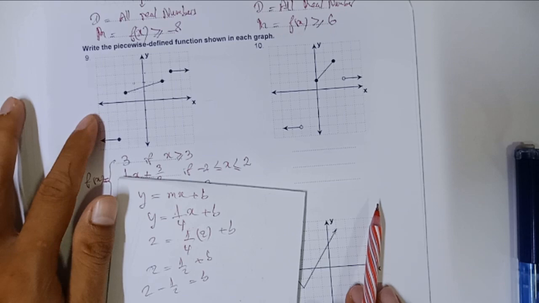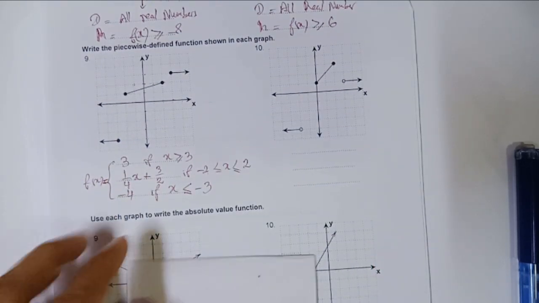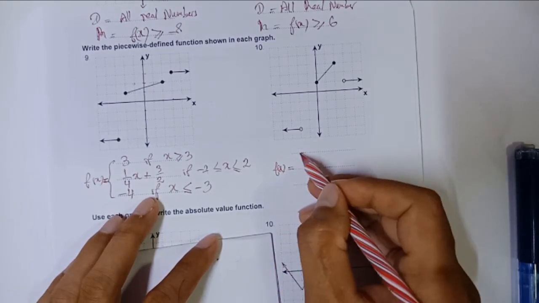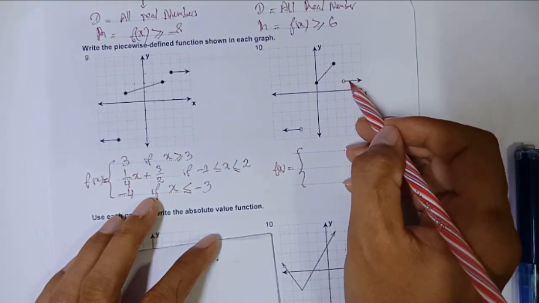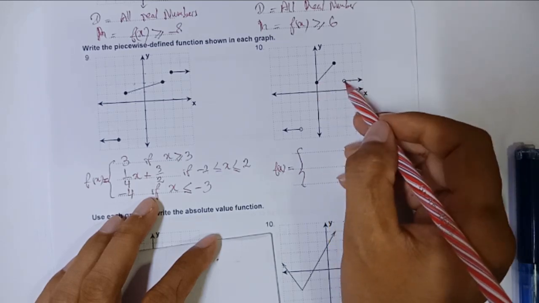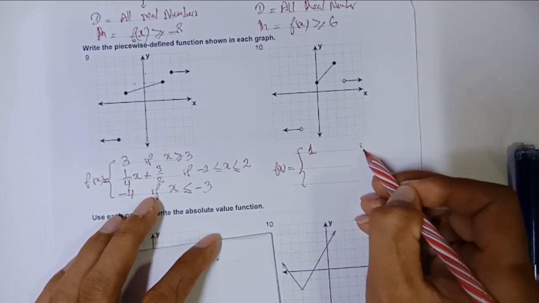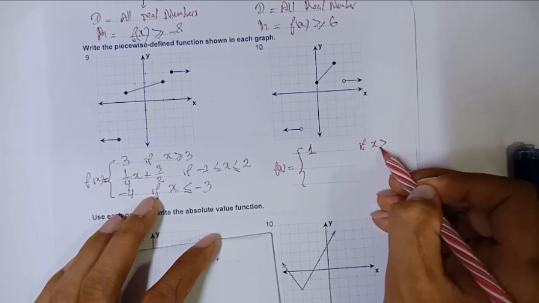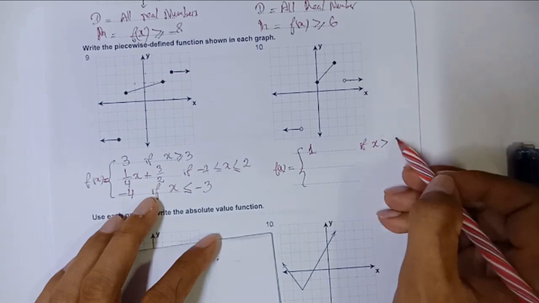Number 10. Now for number 10, f of x equals, I put this one first. This is going to be y equals 1. So I put 1 right here, and give the condition: if x is greater than or equal to 3, because this is a closed circle.